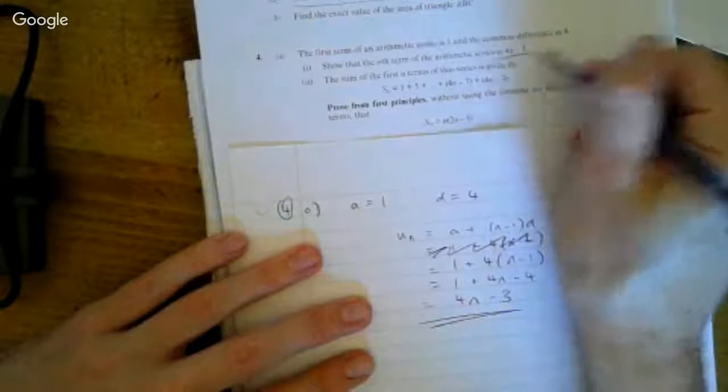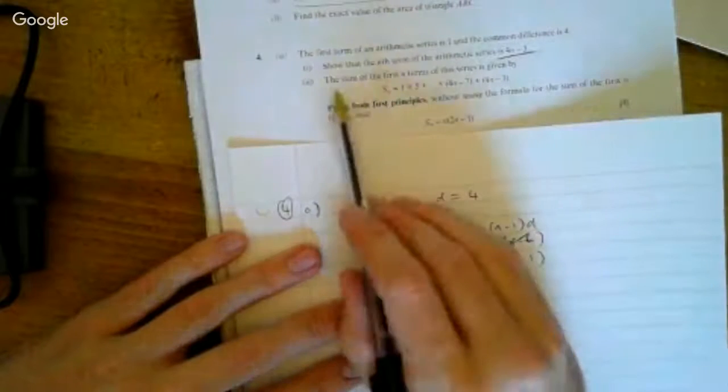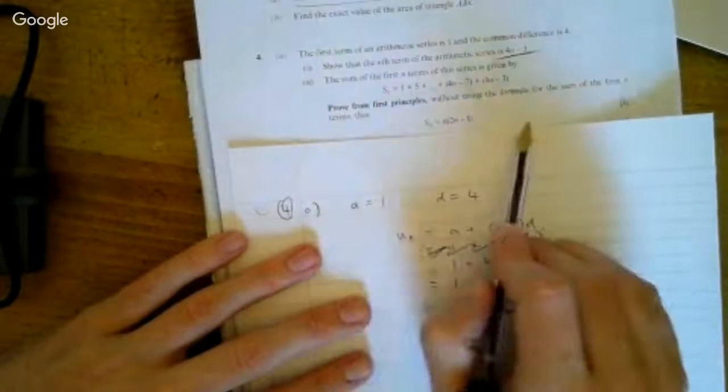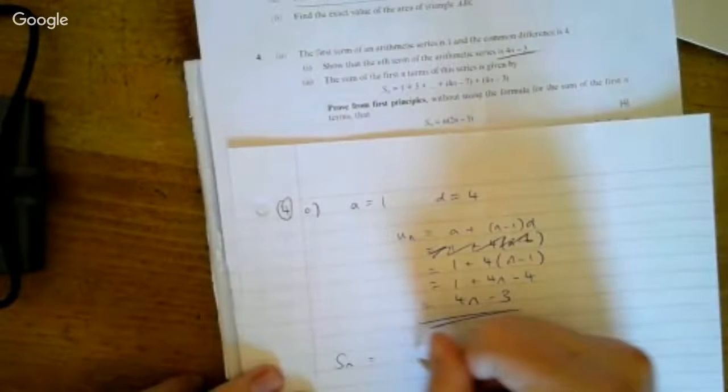That's what it had there. Okay, that's how you prove it. Part 2, it says the sum of the first n terms is given by this. Prove from first principles that it's that. Okay, so we say Sn is equal to 1 plus 5 plus ... plus 4n minus 7, 4n minus 3.